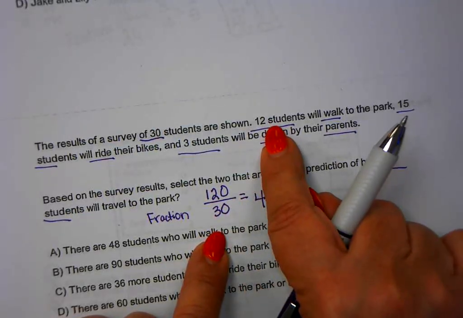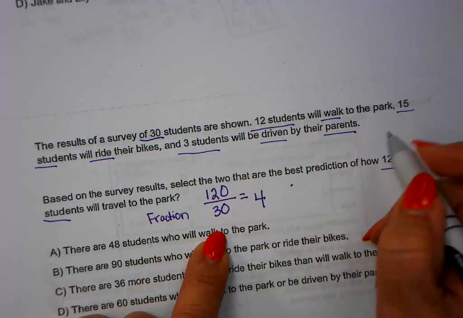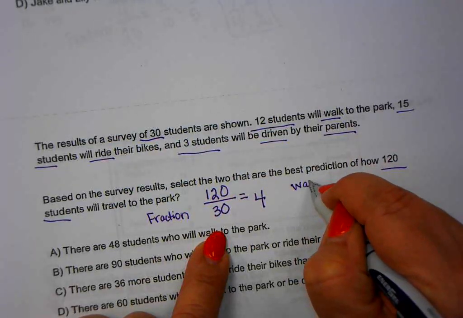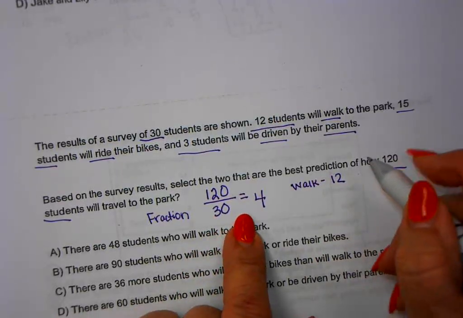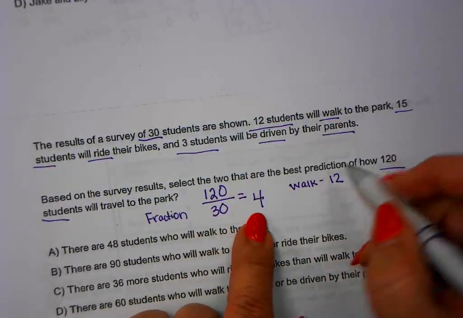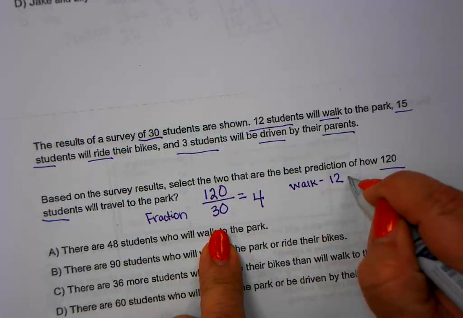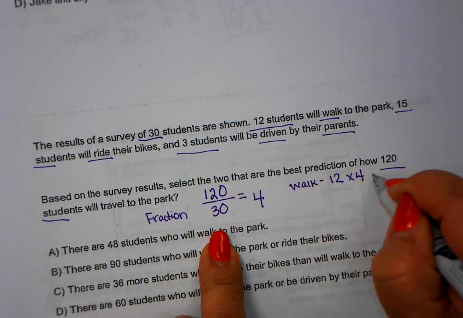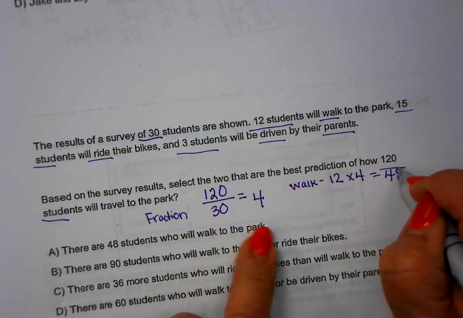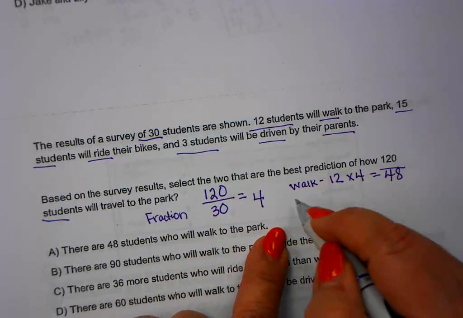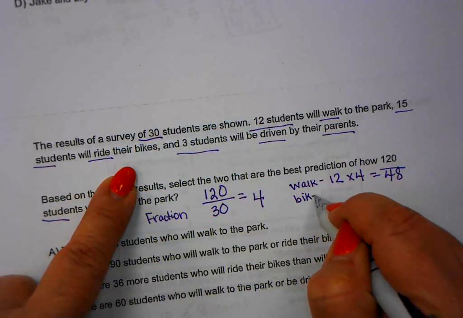So I'm going to bring down here, I have number of students that are going to walk are 12. But if I were to survey all those 120 students, remember I'm going to have 4 groups of 30. So I'm going to multiply that by 4. 12 times 4 is 48, so it'll be 48 students. The number of students that will ride their bikes, so I'm going to put bikes.